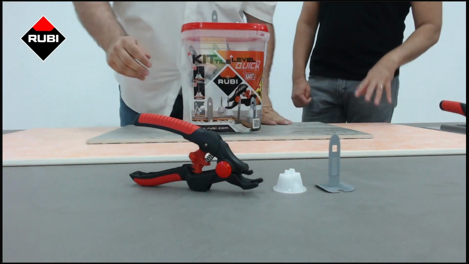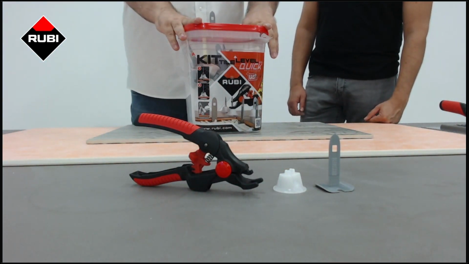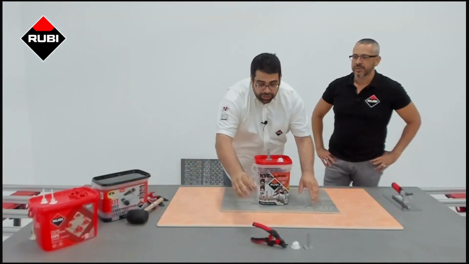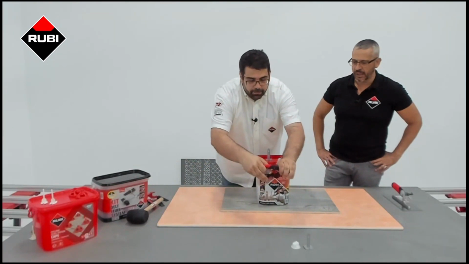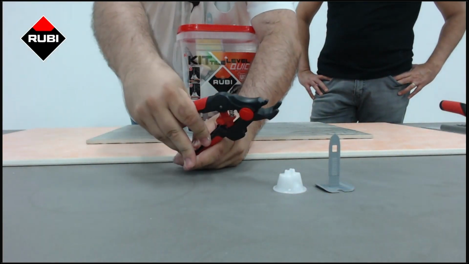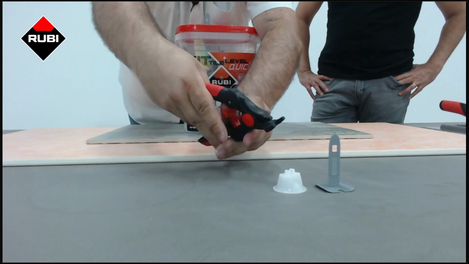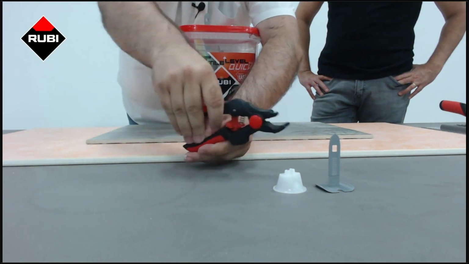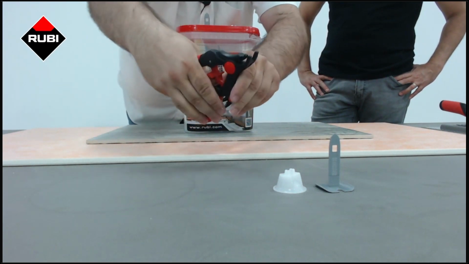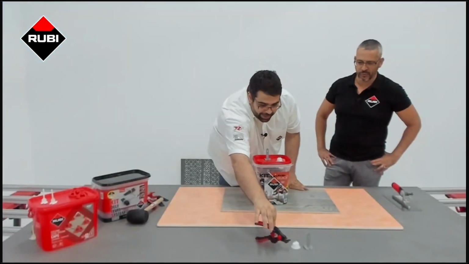This system is compatible with tile thicknesses from 3 to 16 millimeters. The pliers are very comfortable and have 4 adjustable positions. Okay, you're going to show how to adjust that? Number 1, 2, 3, and 4. And that's super simple. You just push, it's easy. Adjust, and fix. We're going to use the number 3 adjustment.